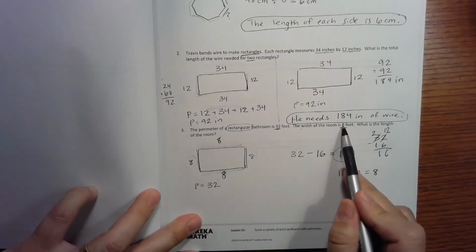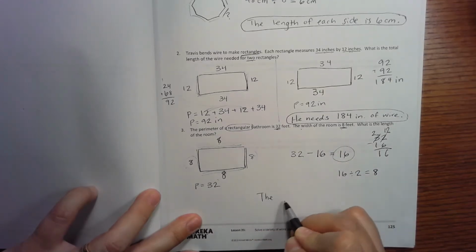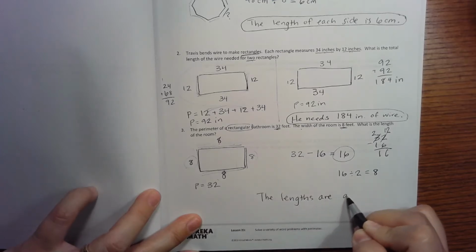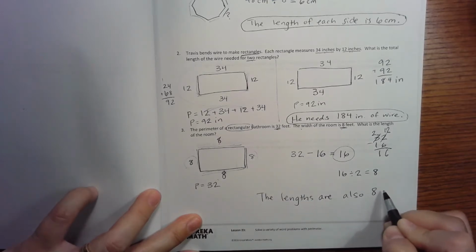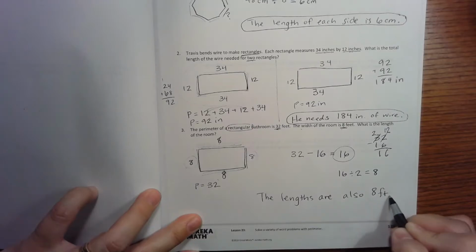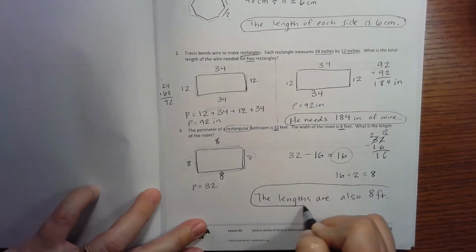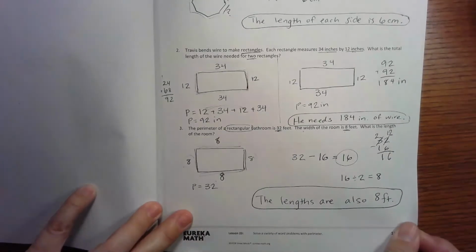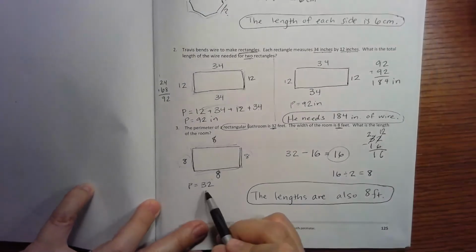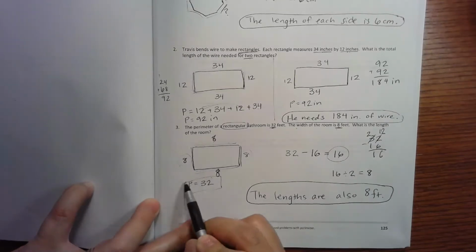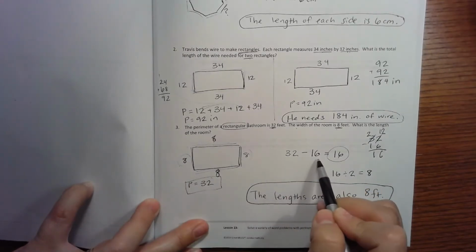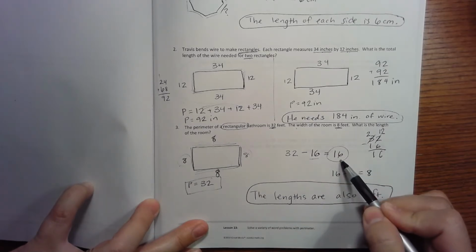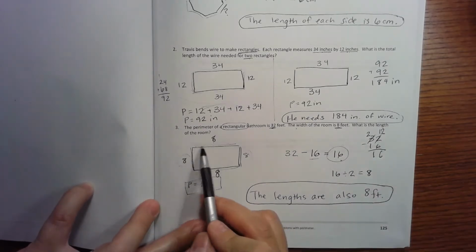So the width of the room is 8. The lengths are also 8. It's a square. 8 feet. All right. So the key to this problem was realizing we knew the total and we could subtract the side lengths that we knew to find the missing lengths.